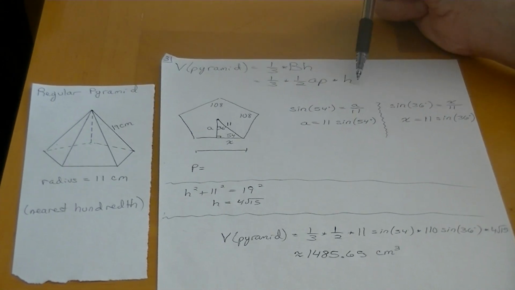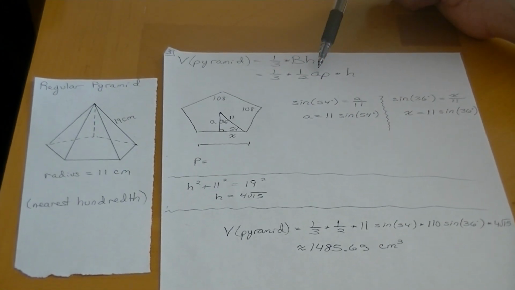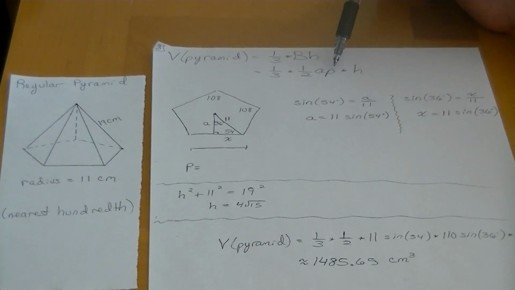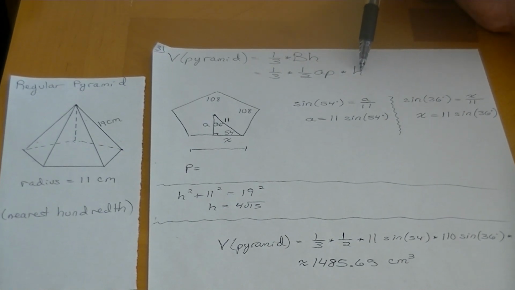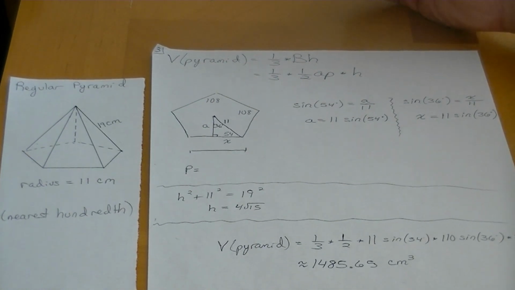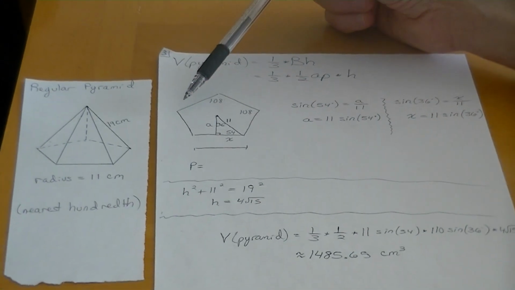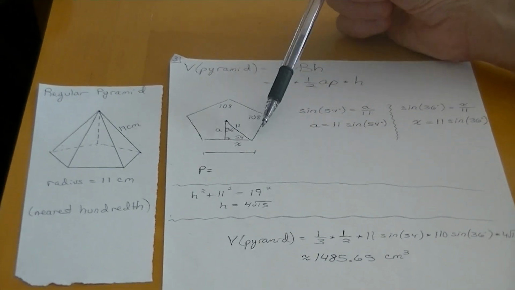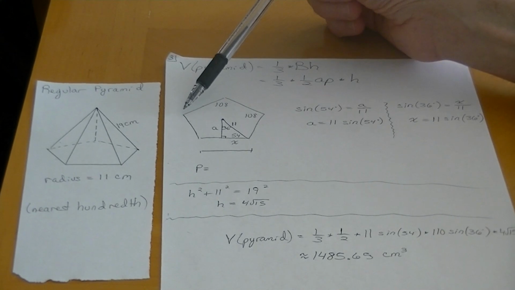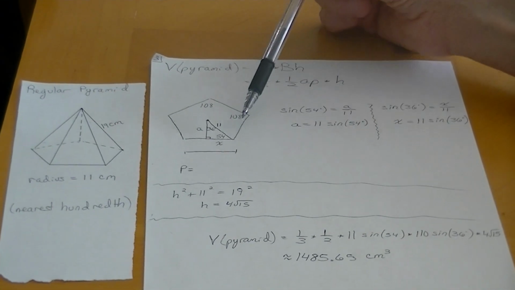So by writing it out this way, I know the numbers I need to find are the apothem of the base, the perimeter of the base, and the height of the pyramid. None of which were given. So that's a lot of work to do. And remember, I said if you're stuck on these, the best tip I can give you is draw the base as though you're looking at it directly. So I drew this pentagon as though I were looking just at the bottom of the pyramid, a regular pentagon.